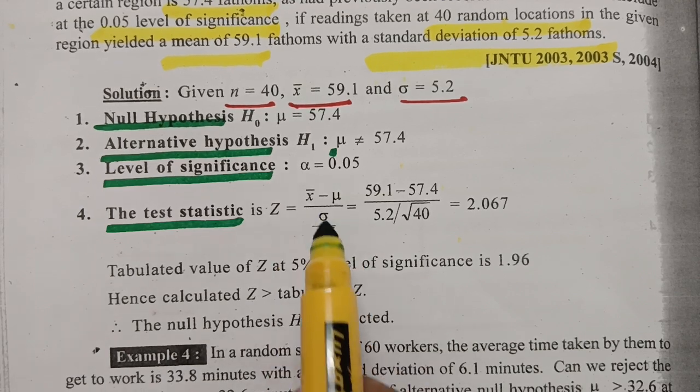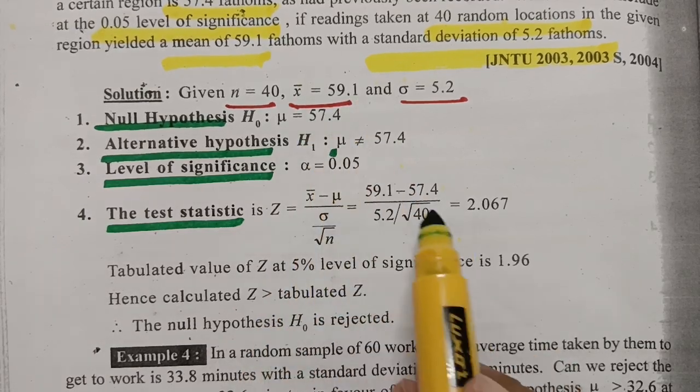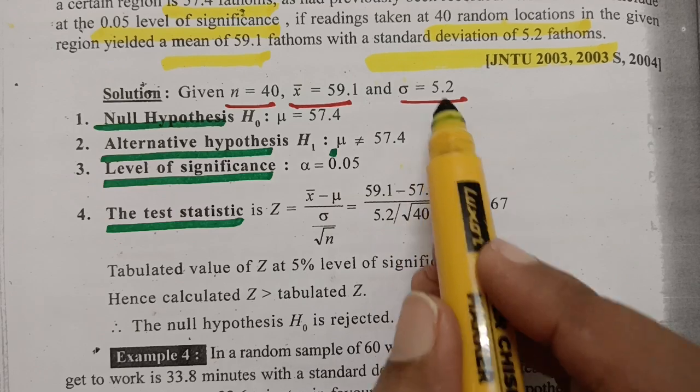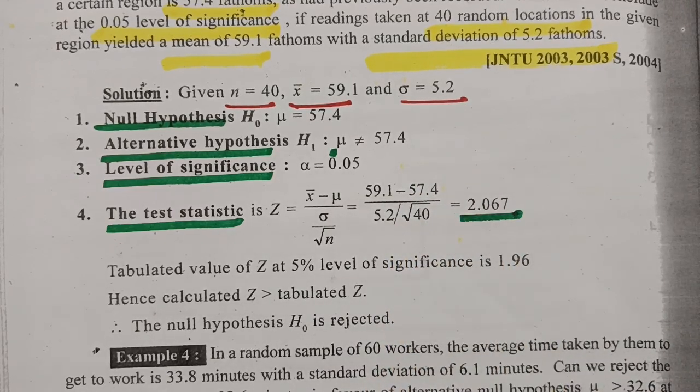So Z is equal to x bar minus mu by sigma by root n. What is x bar here? 59.1 minus, what is mu? 57.4, by, what is sigma? 5.2 by root 40. The value here is 2.067.